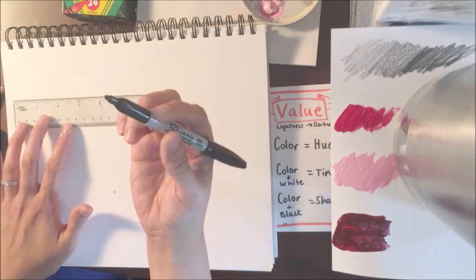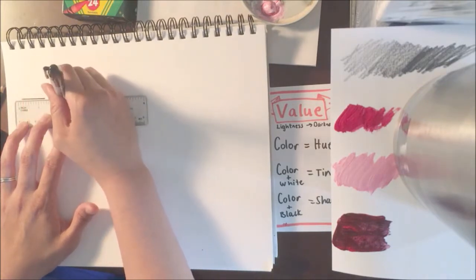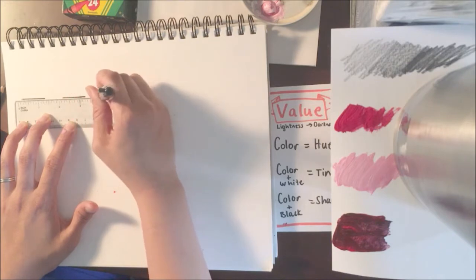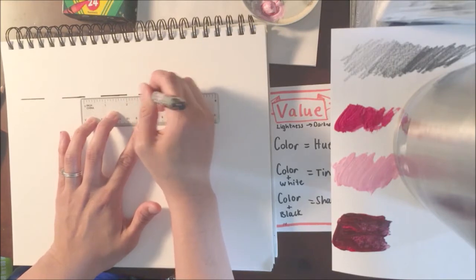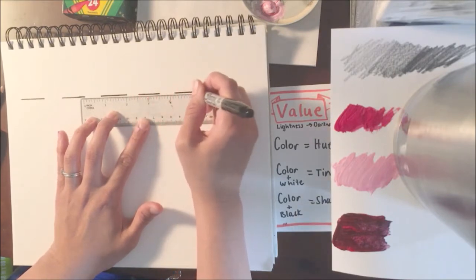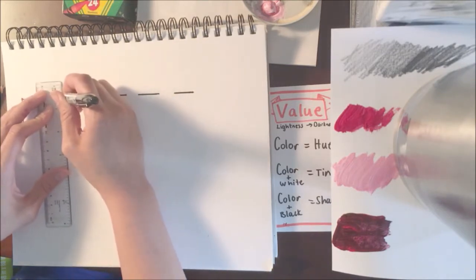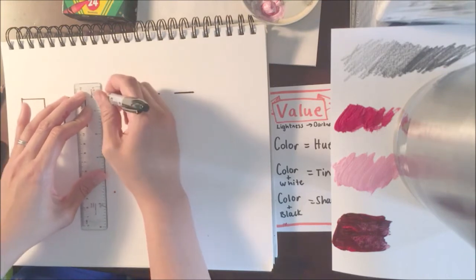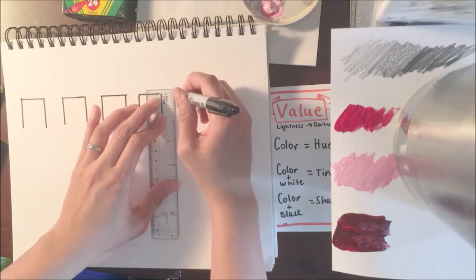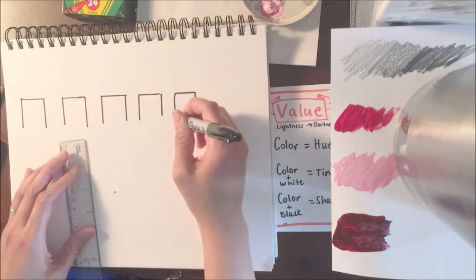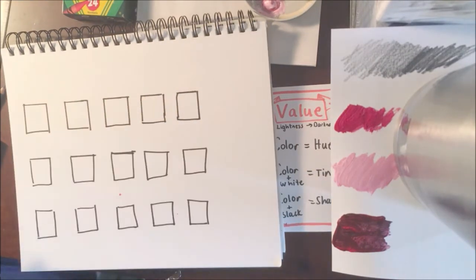An easy way I find to do that is just to draw a few lines with a straight edge. And you want to have 1, 2, 3, 4, 5 boxes. Draw some straight edges down. And not to bore you, I'm going to pause the video, draw it, and show you the end result once it's completed. All right, now I have 3 rows.